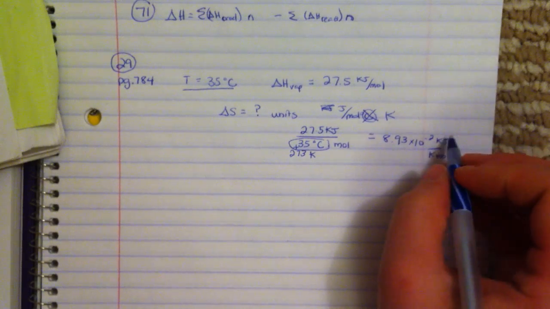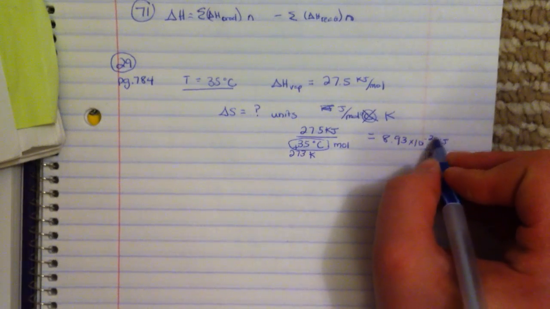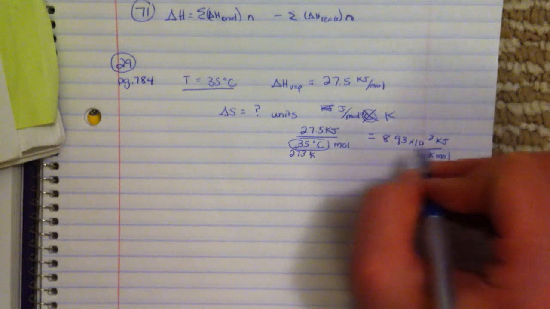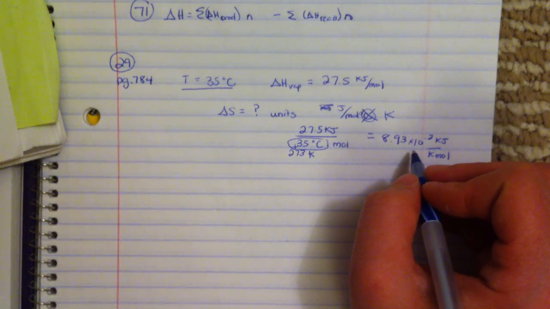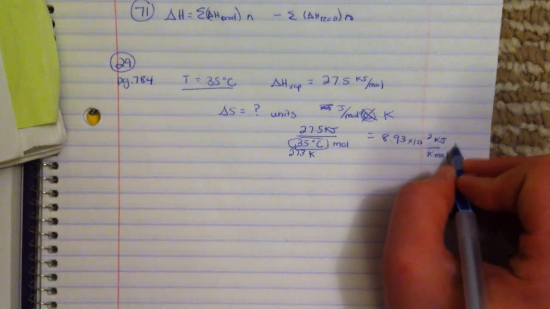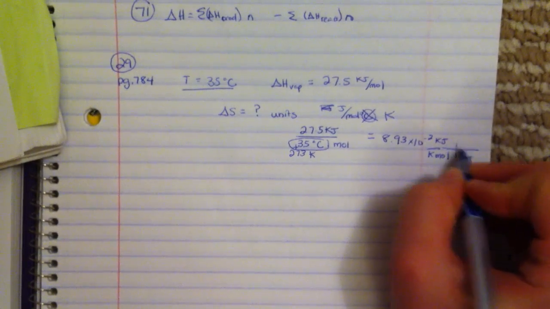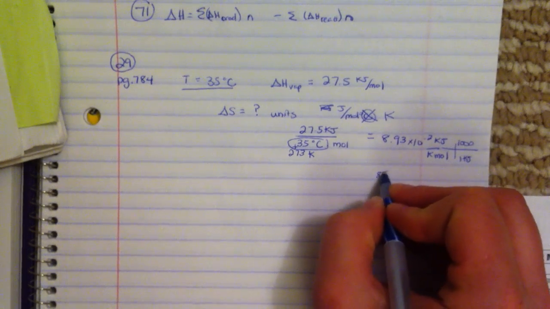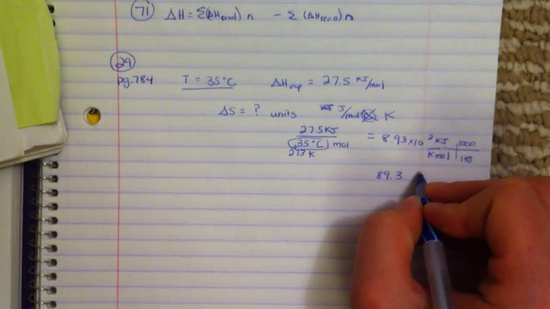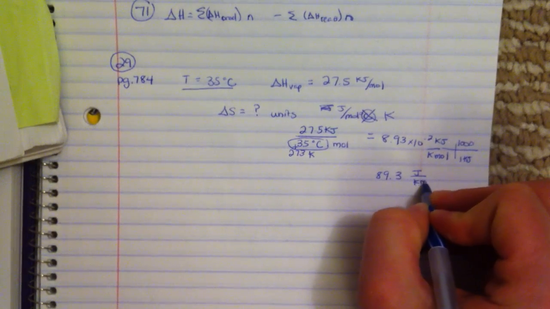Okay, but remember that delta S is the tricky one, and it needs to go to joules, so we need to multiply by 1,000 joules per 1 kilojoule. And we're going to get 89.3 joules per Kelvin mole.